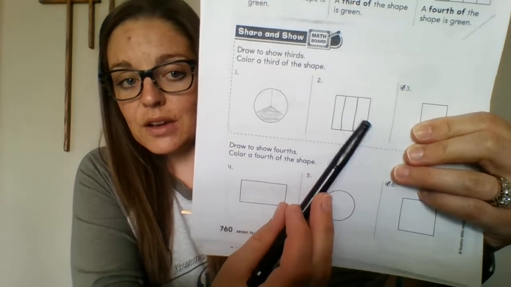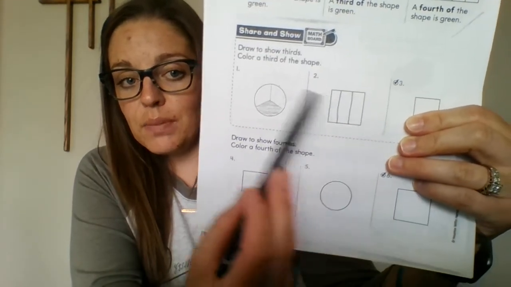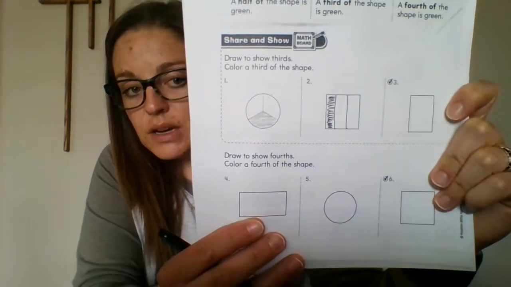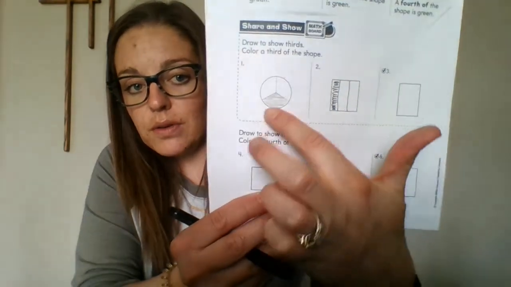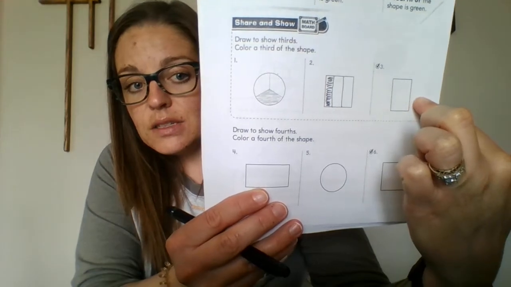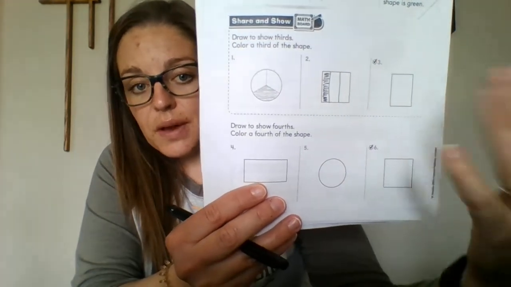So let's say this is thirds, 1, 2, 3, but then the second part says color a third of the shape. So I would color one third, so one chunk of it. And this would show a third of my shape colored in. And then you'll do the same for number 3. So all three of these are divided into thirds, and then you shade a third of it.